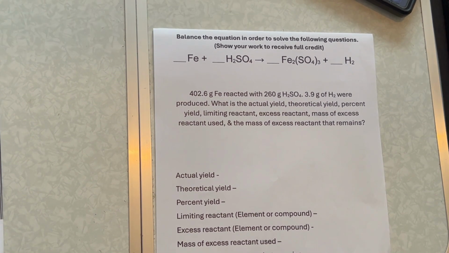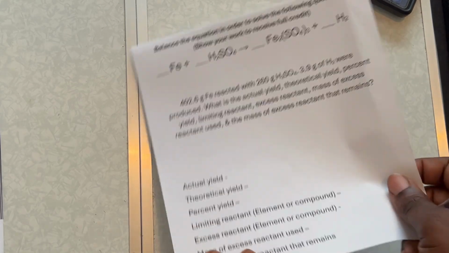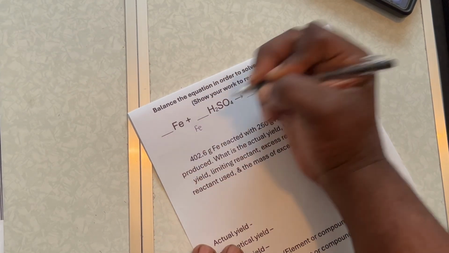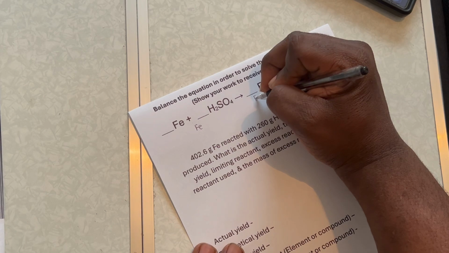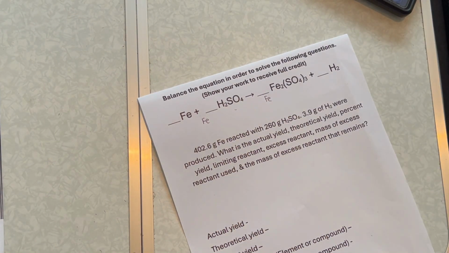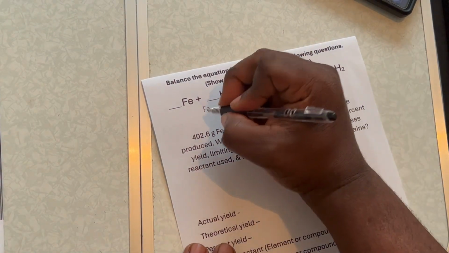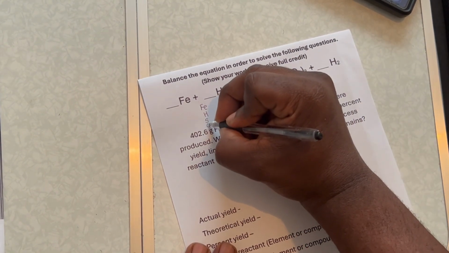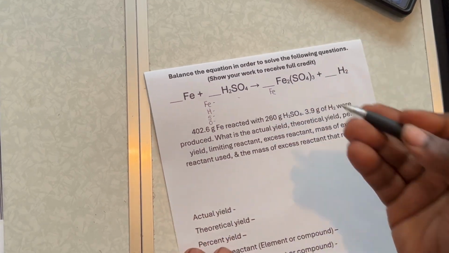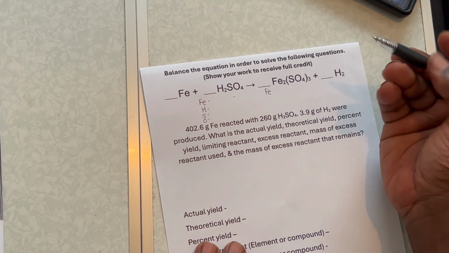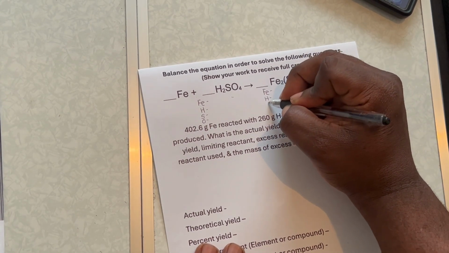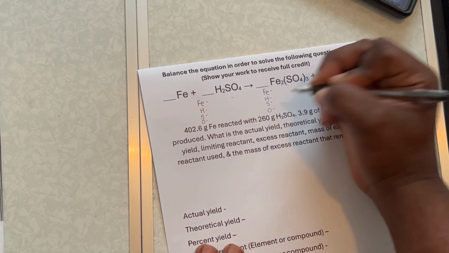So before I even get to the question, I'm gonna solve it first. So let's solve it. We can set it up like this. First, write all your elements. Make sure to write the same ones on each side so they're aligned with each other. So I have iron, I have hydrogen, I have sulfur, and I have oxygen. What I did for one side, I'm gonna do the exact same thing for the other side.